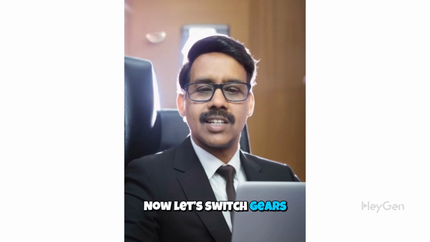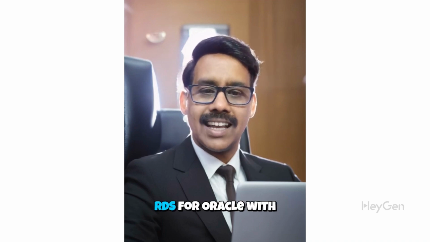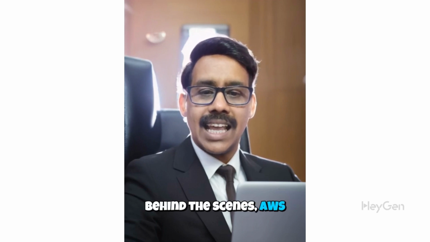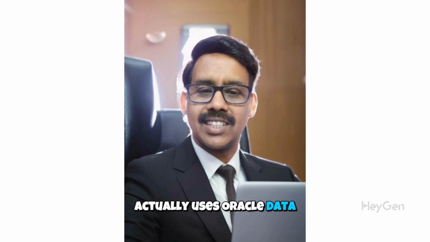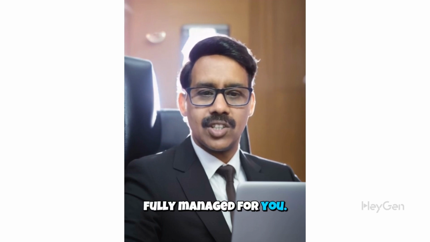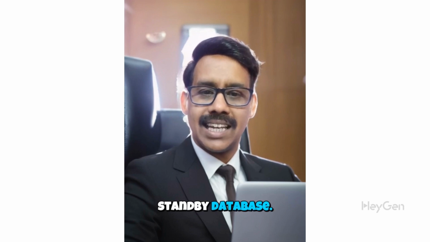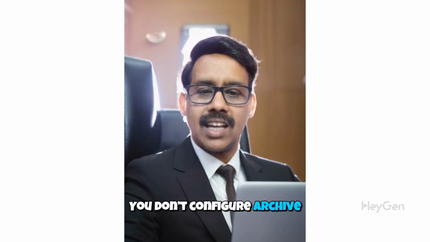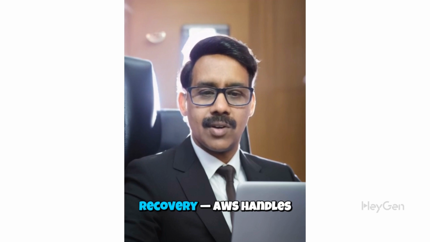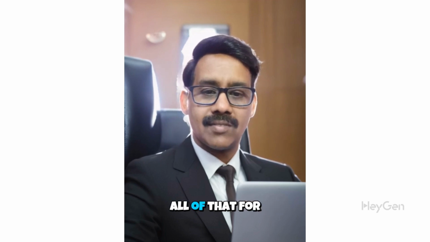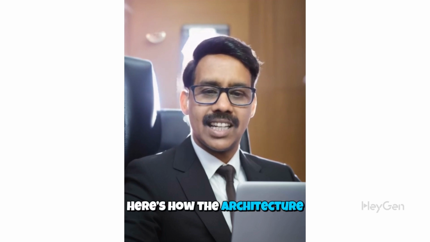Now let's switch gears and talk about AWS RDS for Oracle with Multi-AZ enabled. Behind the scenes, AWS actually uses Oracle Data Guard, but the key difference is it's fully managed for you. You won't see the standby database. You don't configure archive destinations or set up recovery. AWS handles all of that for you. Here's how the architecture works.